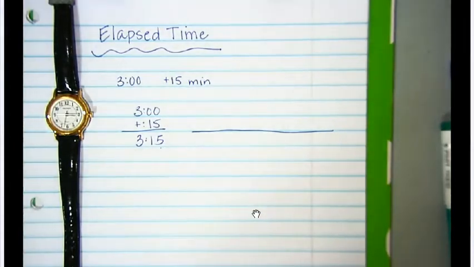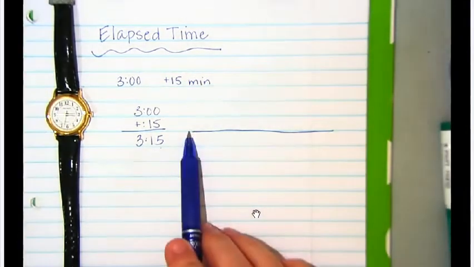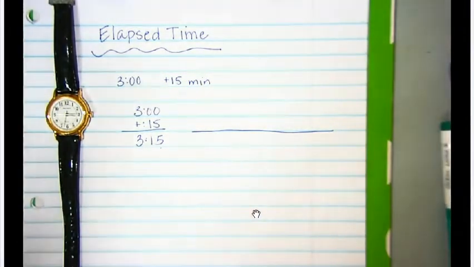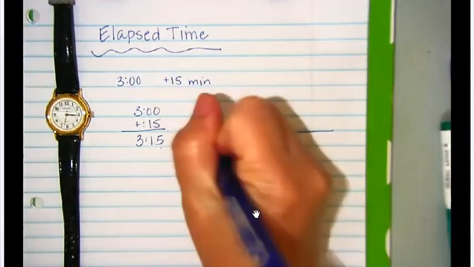And that worked great. And then as you got better, you stopped starting at 0 and you went right to 6 and added the 7 on. And so we're not going to start at midnight with our number line and put all the times on our number line. We're going right to 3 o'clock.